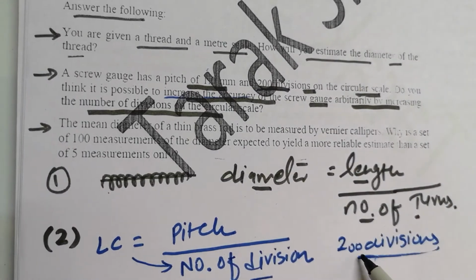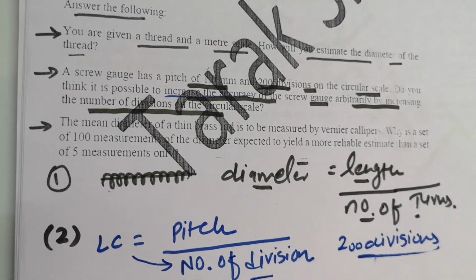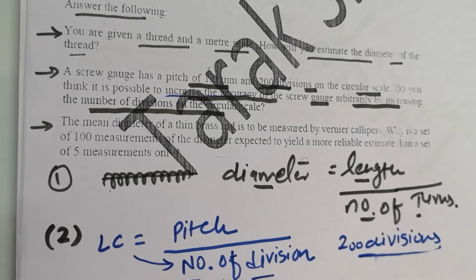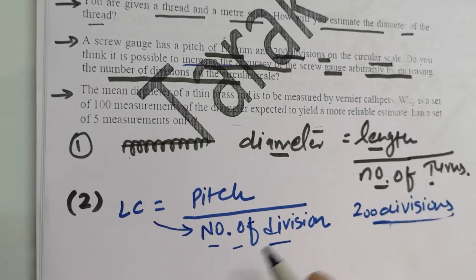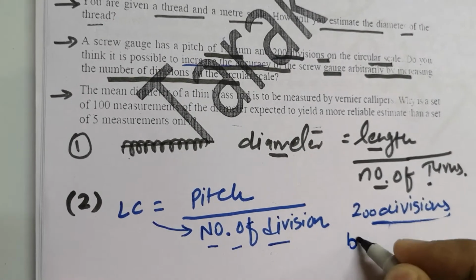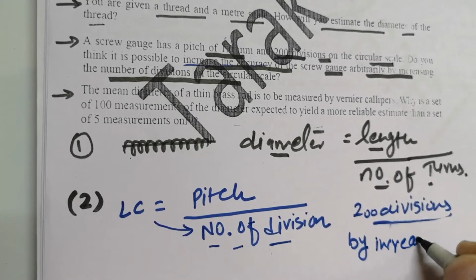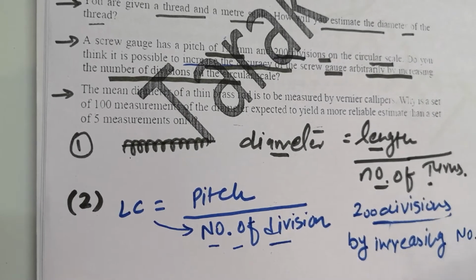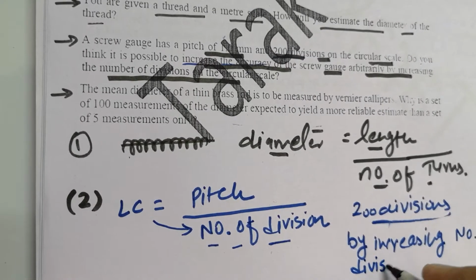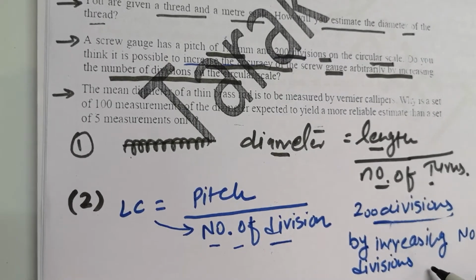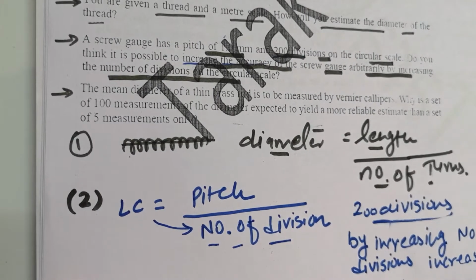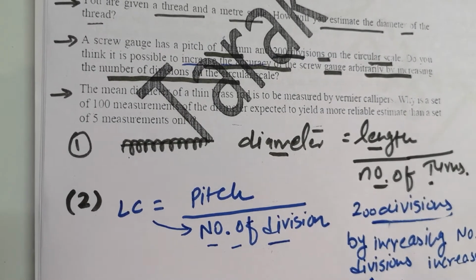If I increase it to 2000, then my answer is very much lesser than 1. Compared to 200, with 2000 my answer is very much smaller. So you can say that by increasing the number of divisions, I can increase my accuracy.